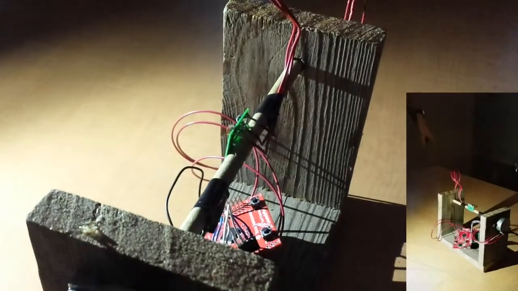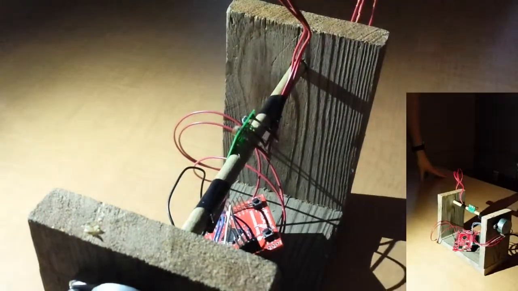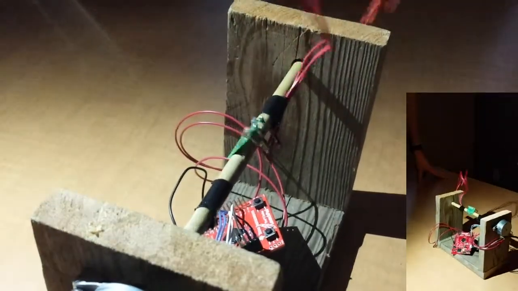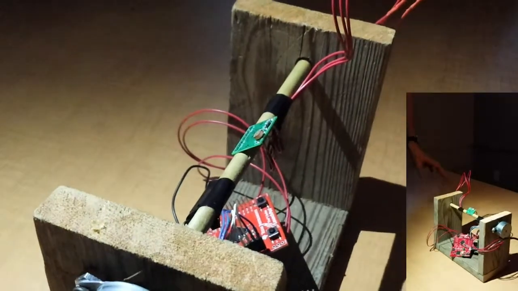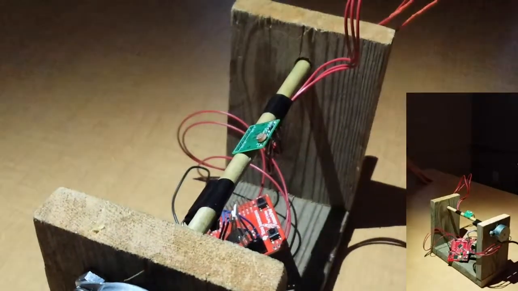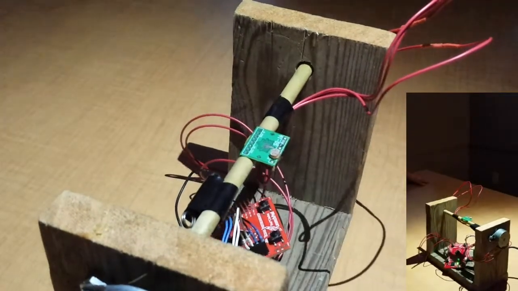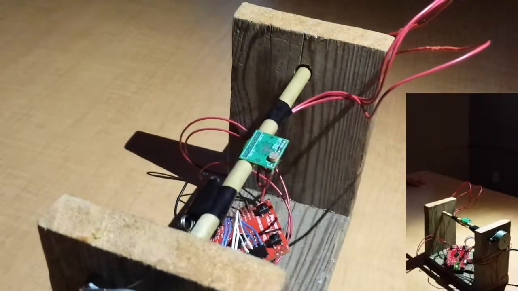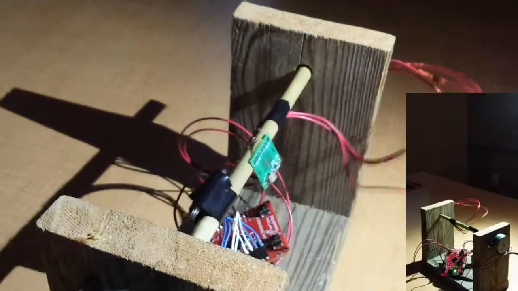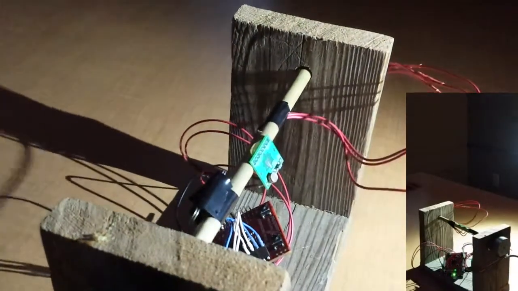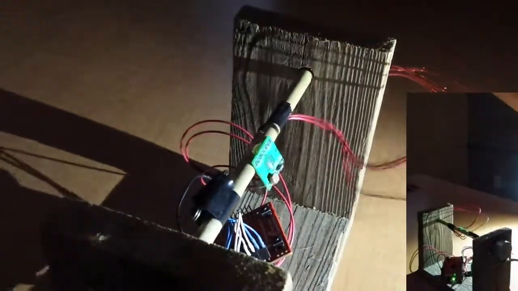Okay, now we're going to demo the project. You can see as I move the light across the sky, the light sensor right here is going to try to stay at a right angle with the light. And as we move across, you'll be able to see that it has a full 180-degree tracking capabilities.